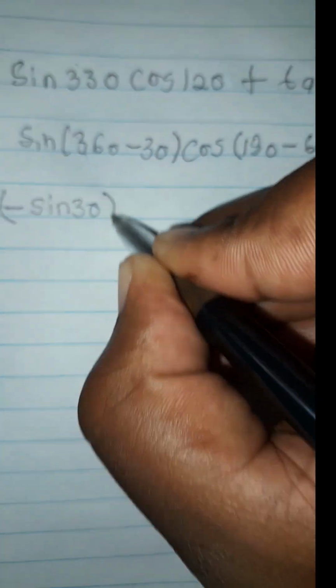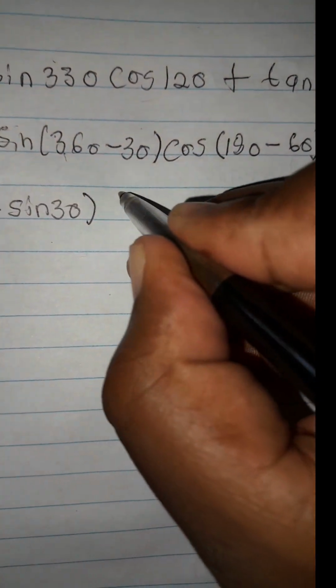Guys, we know our CAST diagram. How is sine at the fourth quadrant? It's not a home for sine. It's a home for cos. So sine will be negative. So we're going to have negative sine 30. Let's put brackets there.